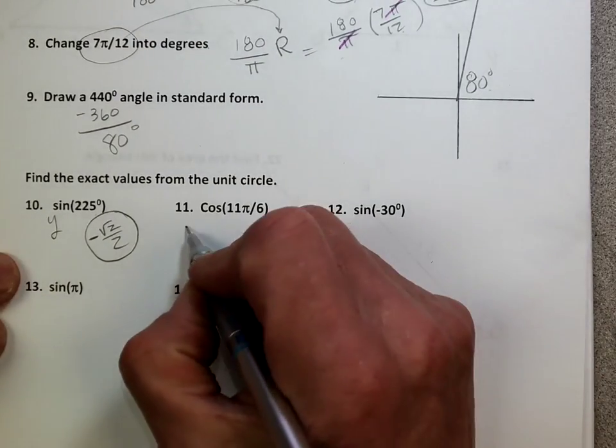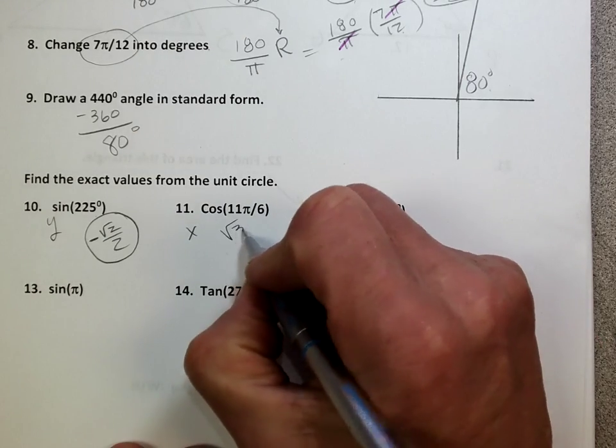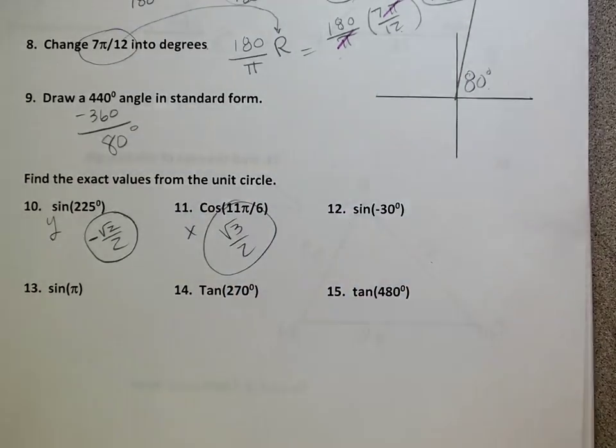Cosine is the x. So 11 pi 6, there it is, at about 330 degrees. It's just square root of 3 over 2. And again, I'll point to it if you don't see it. Okay. 11 pi 6 is here. Here's my point, x, y. The x value, because it's cosine, so it's just square root of 3 over 2.